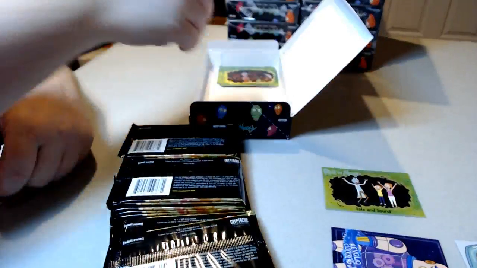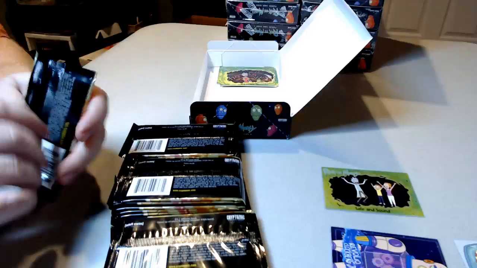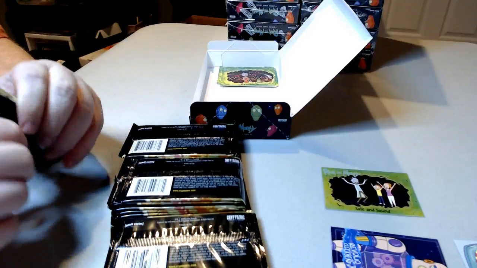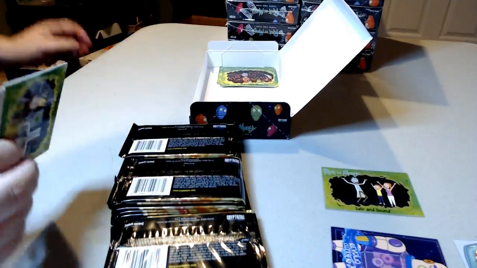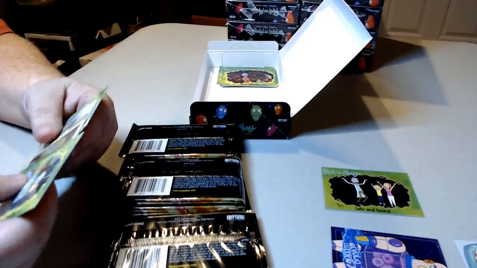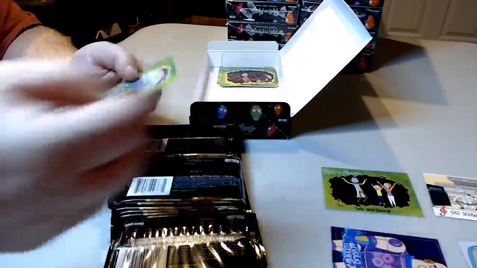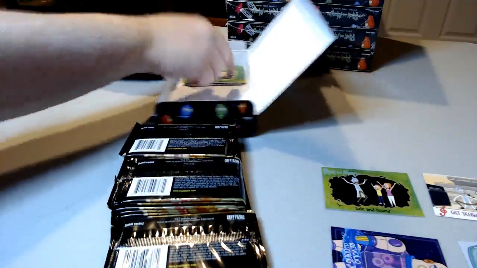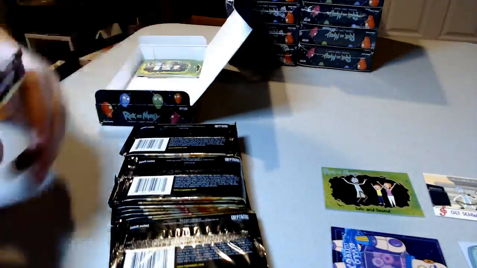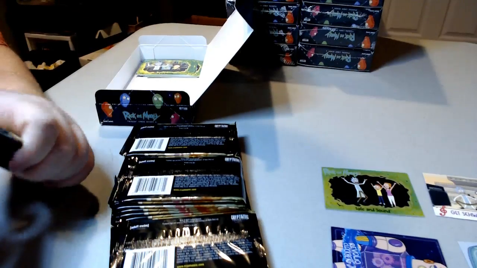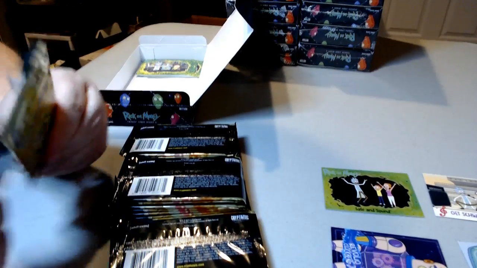I'm going to split up all the insert sets. Of course, when I did the 5 cases, I had so many cards to go through. I think it took me an hour just to split up the different insert sets. The stacks were so large.